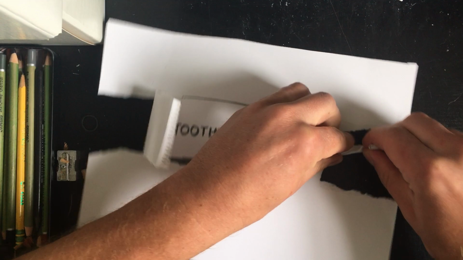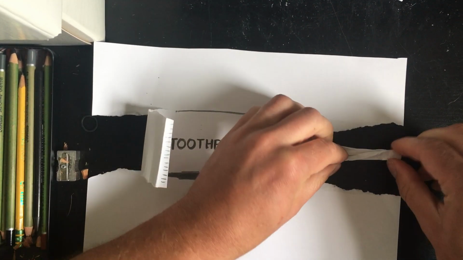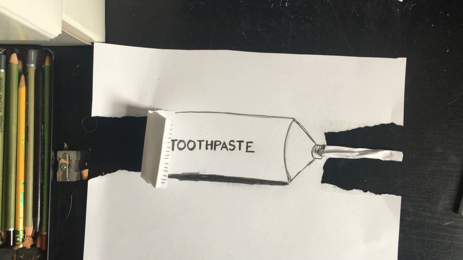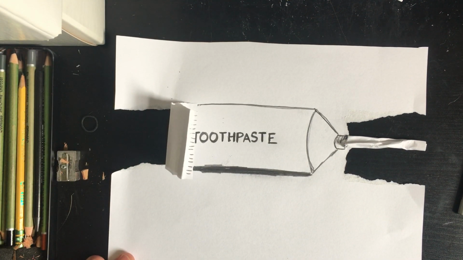I'm gonna crinkle it up now. So it looks like the toothpaste is coming out of the tube. I like that one a lot. That's one of my favorites.